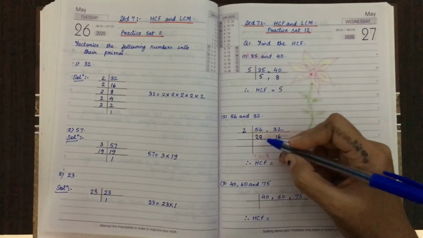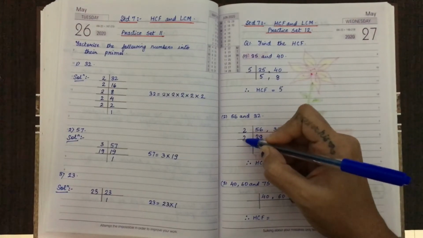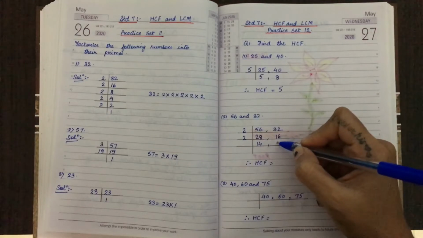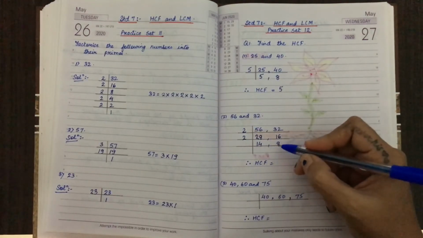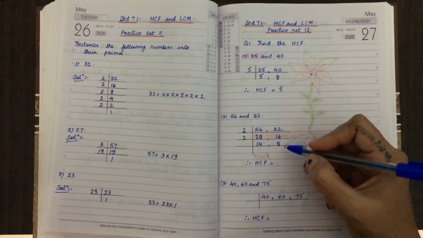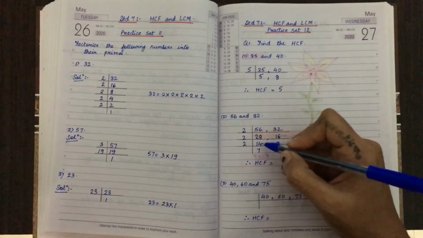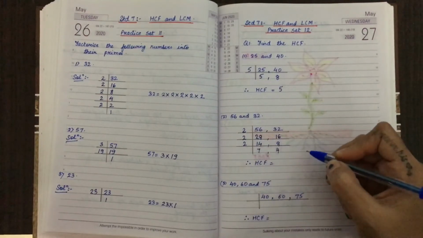Now both these numbers will also get divided by 2, wherein you get 2 14s are 28 and 2 8s are 16. Further, both these numbers are divisible by 2. So 2 7s are 14 and 2 4s are 8.